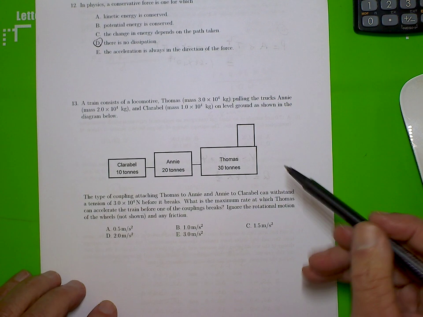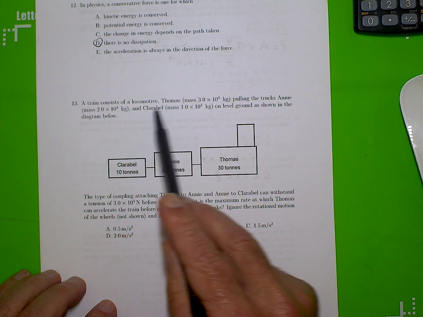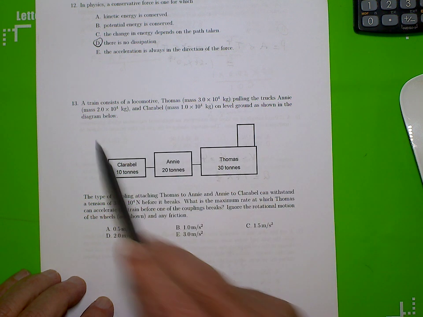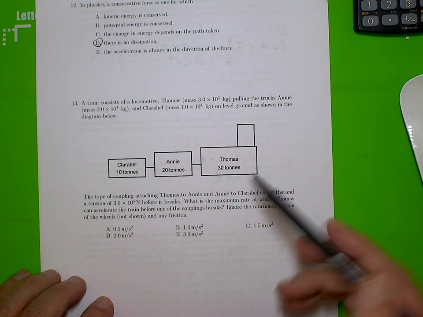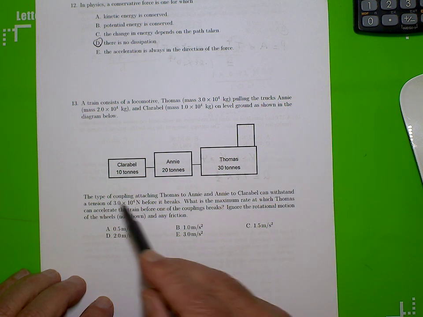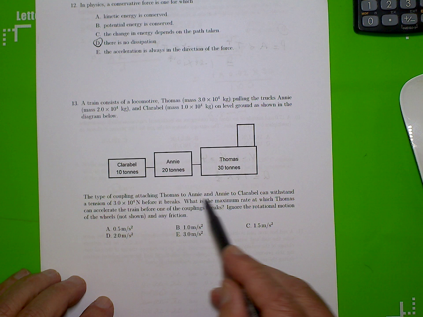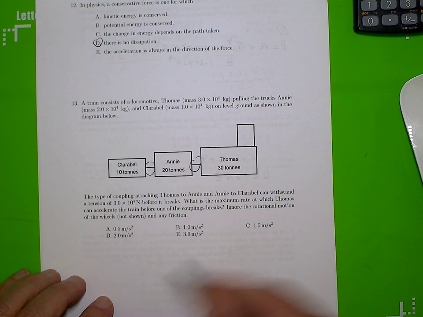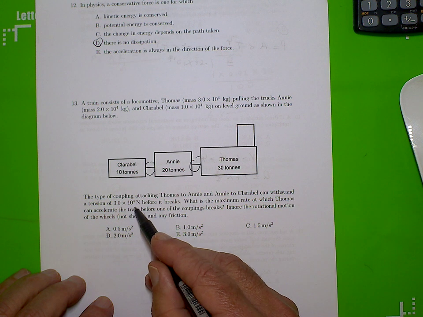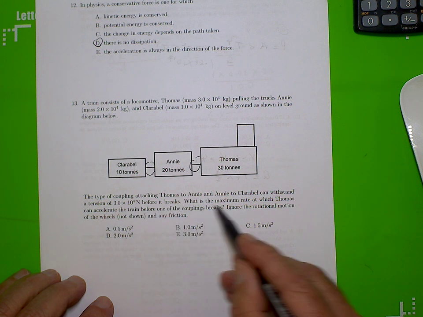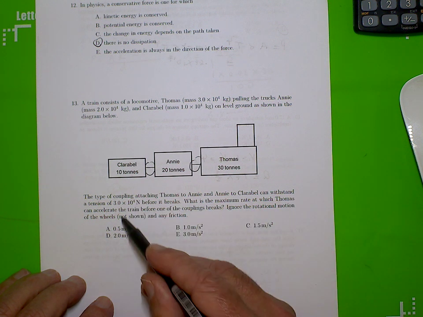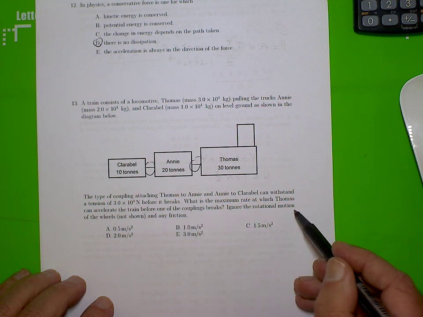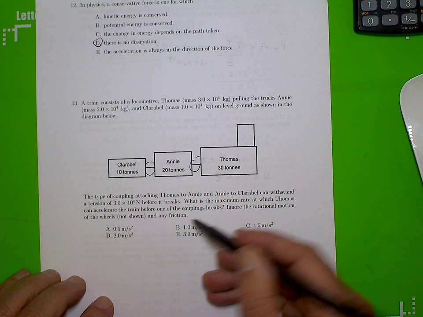All right. Now we've got a train consisting of a locomotive, Thomas, pulling trucks Annie and Clarabelle on level ground, as shown in the diagram below. There they are. So Thomas is pulling. The type of coupling attaching Thomas to Annie and Annie to Clarabelle can withstand a tension of 3 by 10 to the 4th newtons before it breaks. What is the maximum rate at which Thomas can accelerate the train before one of the couplings breaks? Ignore rotational motion of the wheels and any friction.